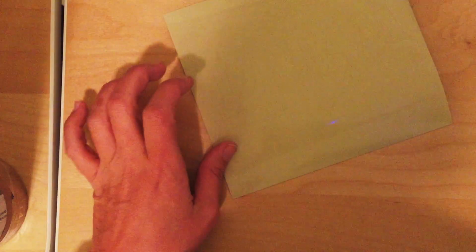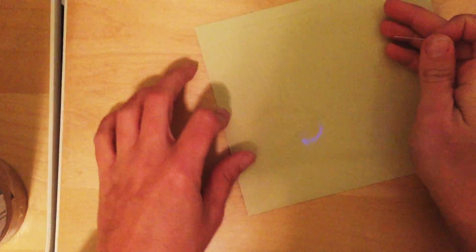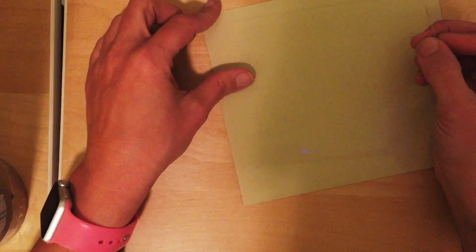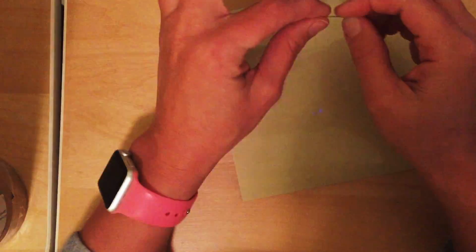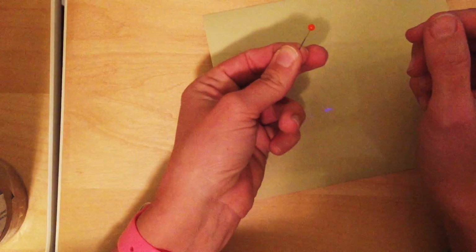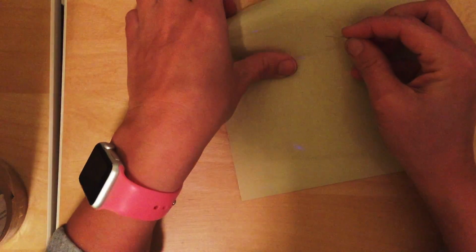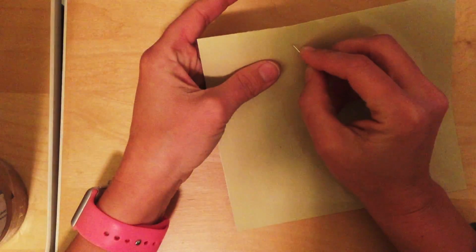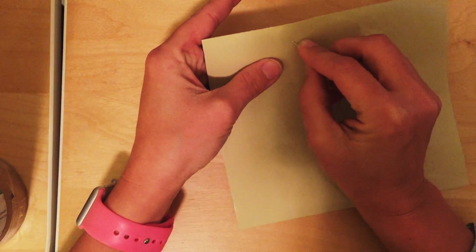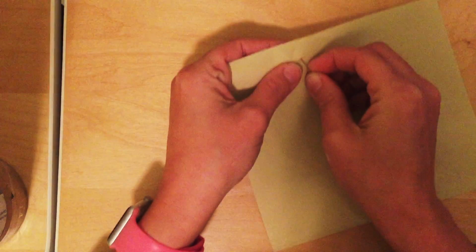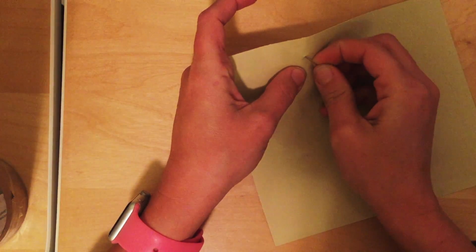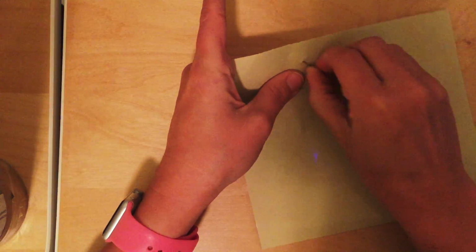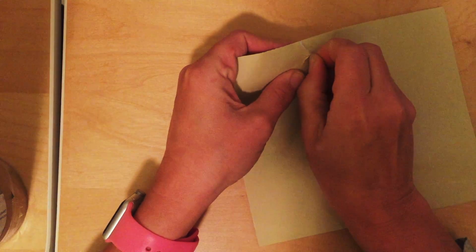All right, so we're going to move this out of the way, and this is my favorite part, weeding. Okay, so I'm going to do weeding, and this is with vinyl. And I use a straight pin, and I'm going to grab the big vinyl around first, and then do all the inside.